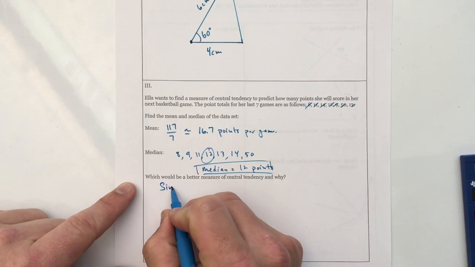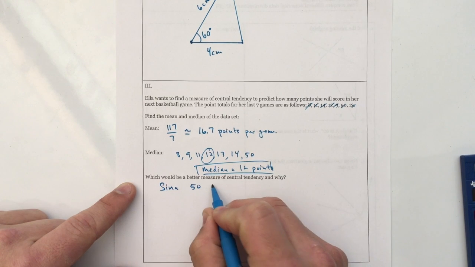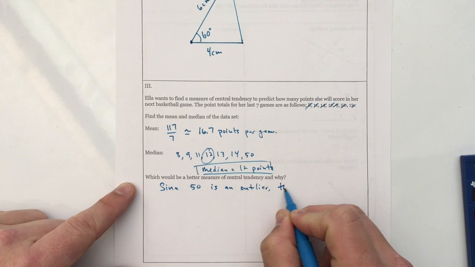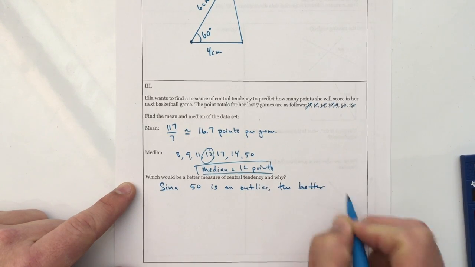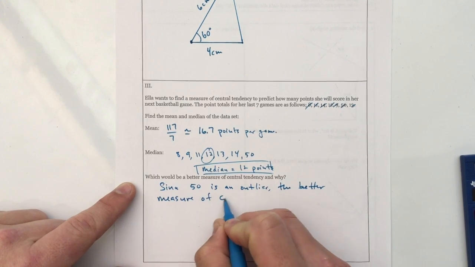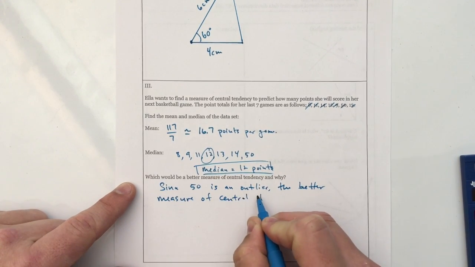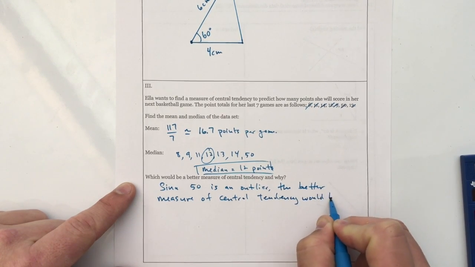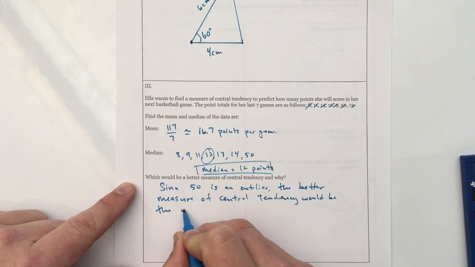So since 50 is an outlier, the better measure of central tendency would be the median.